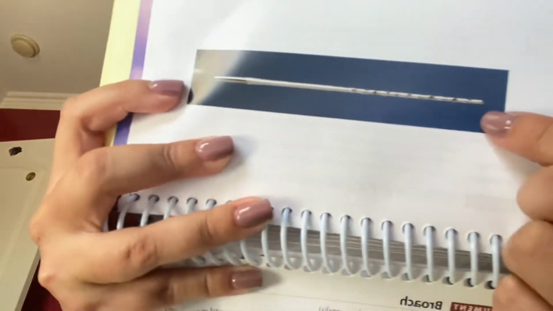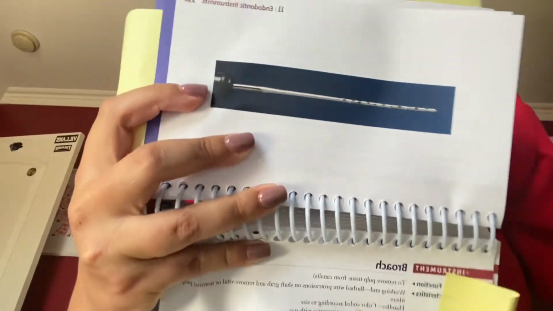lubricate the canals. And then if necessary, we're going to use a barbed broach. This is used to get out the necrotic pulp and stuff from the canal. It looks like this. It almost looks like barbed wire, around. These are little sharp, kind of like sharp fish hooks. It just helps remove the necrotic pulp. Most of the time the pulp will come out in pieces. It won't come out as the full pulp.